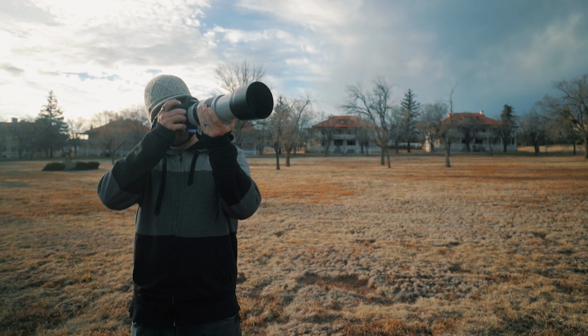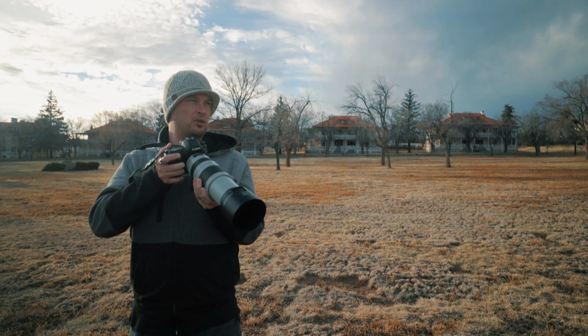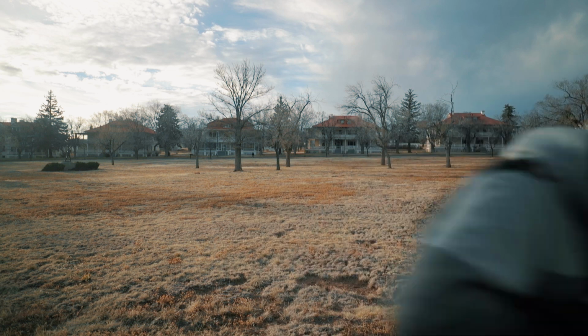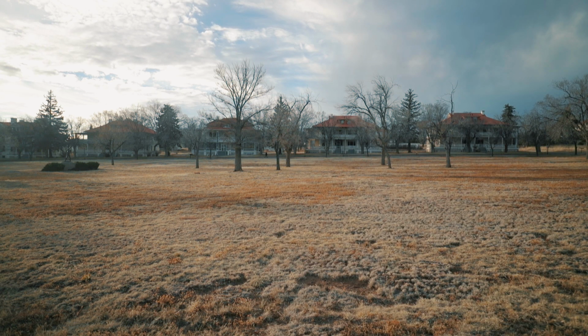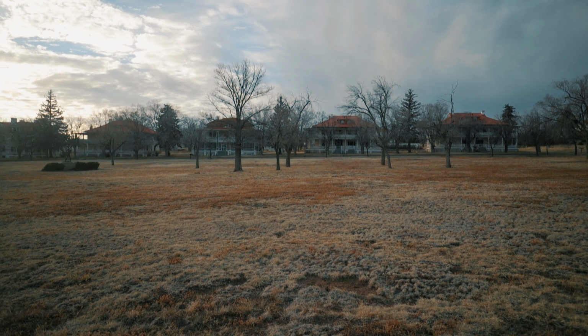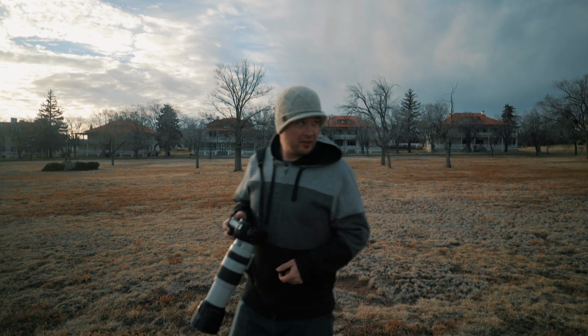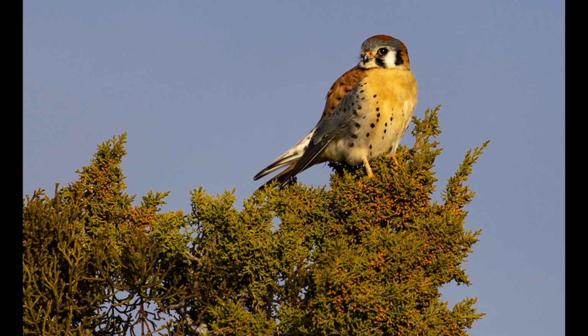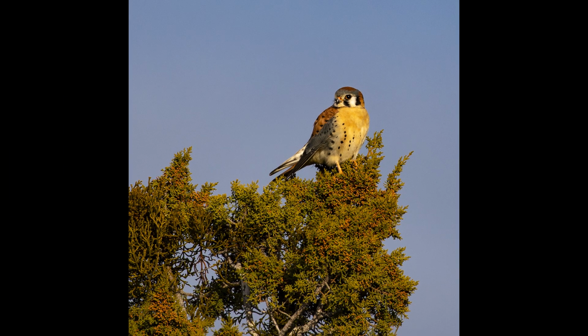That's a kestrel. That is not. That is a kestrel. I'll be right back. Should I flip the camera? Okay, I got it. That was probably the best kestrel shot I've ever got. I can't believe you let me get that close. That's crazy. Sorry, I got distracted.